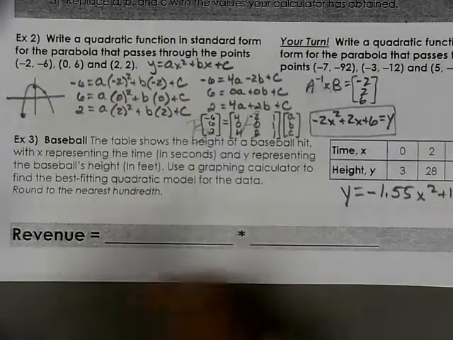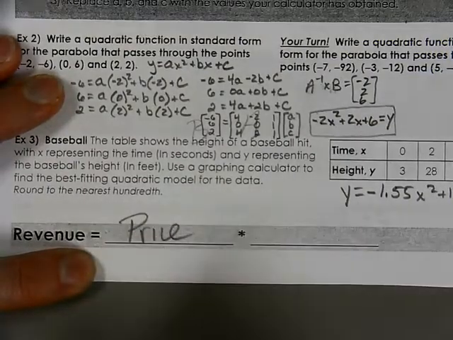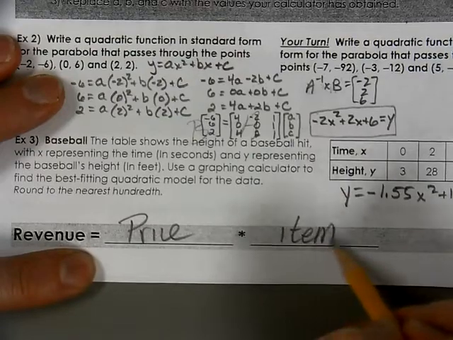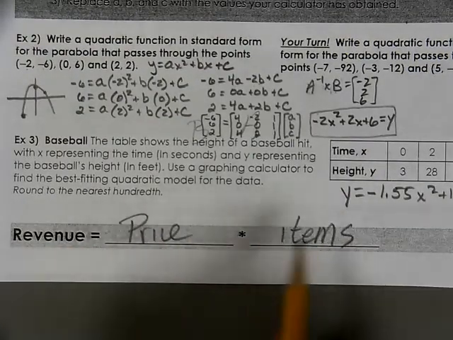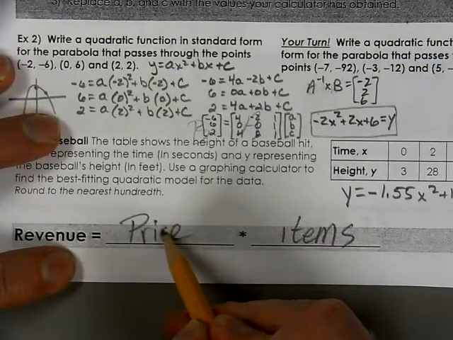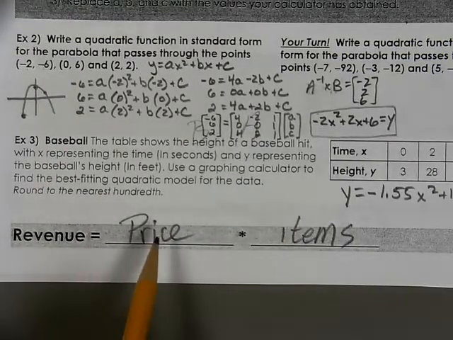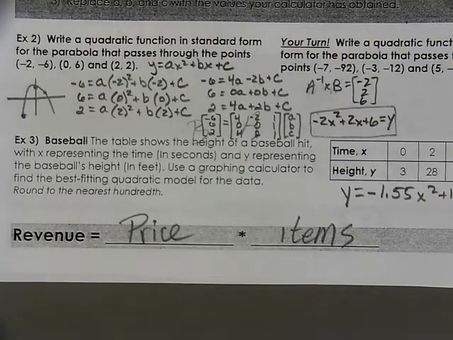This revenue equation really goes to the next page. It's for price versus the number of items, or times the number of items. Items times price, or price times items. That would give you your revenue. So if your price is higher and you sell more items, your revenue increases.